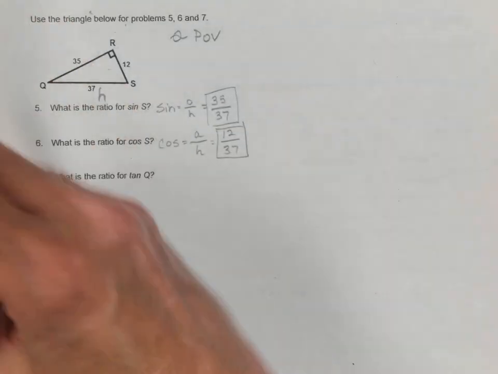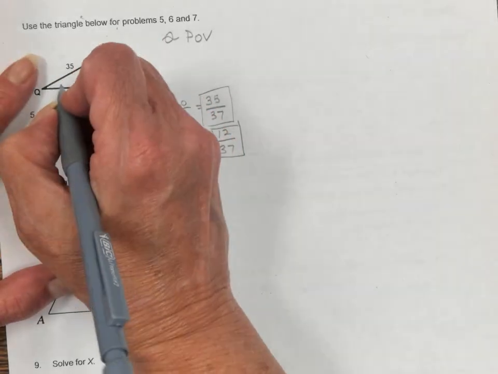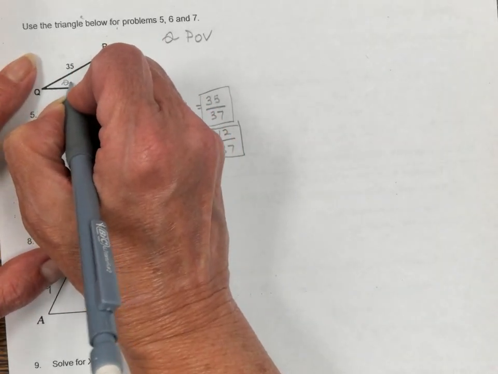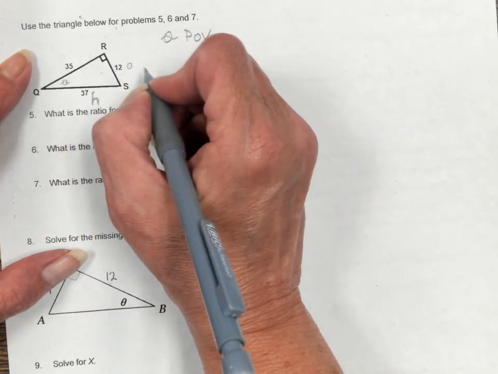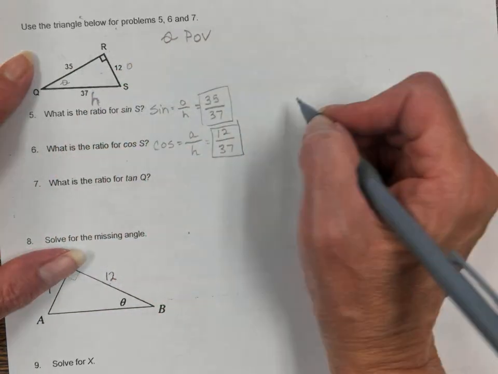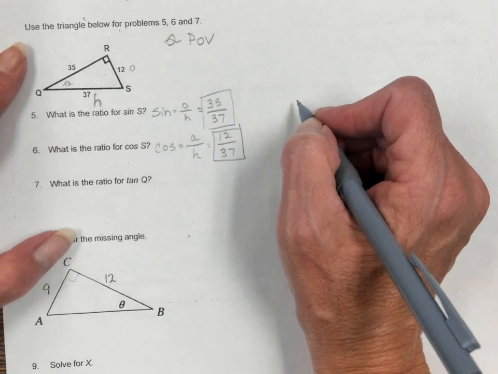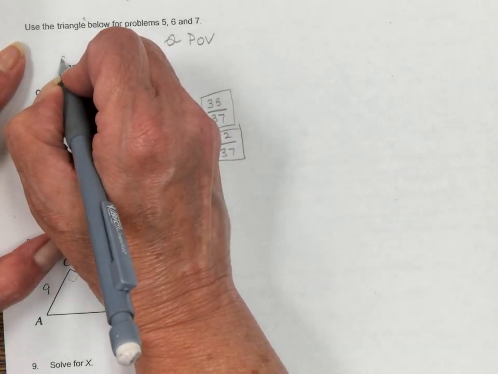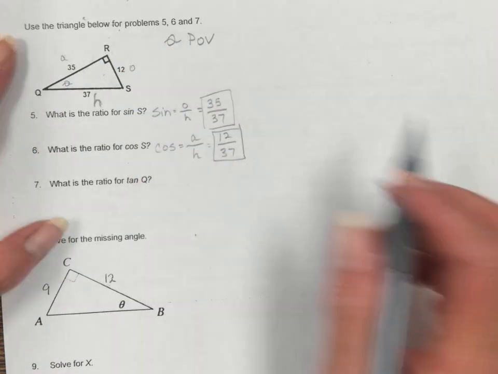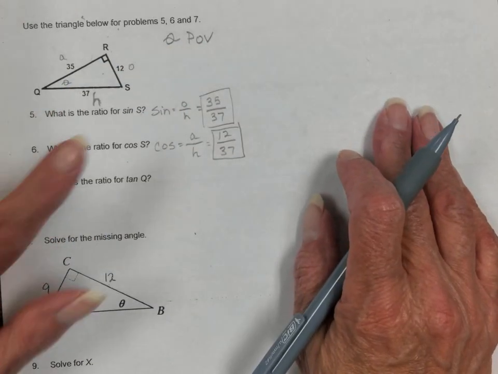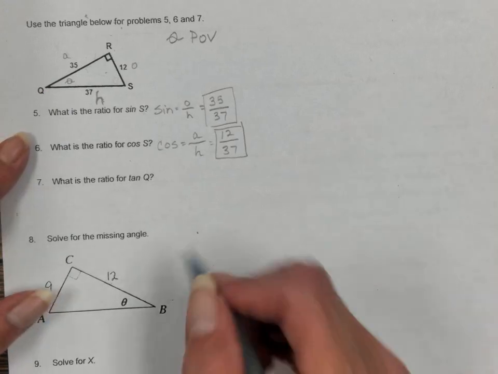So theta is now my angle of interest, or Q. So from theta's point of view, across the shape is opposite. My hypotenuse doesn't change because it's always a structure part of the triangle, leaving me QR or RQ as my adjacent side. Makes up theta, not the hypotenuse, therefore it's adjacent.